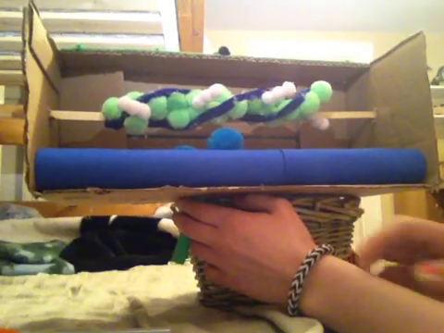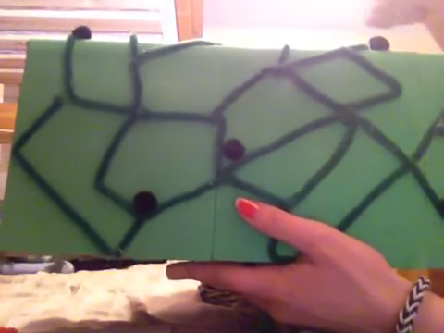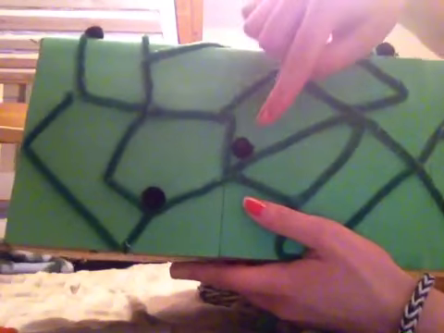This is a model of a sarcomere. On the outside is the sarcoplasmic reticulum. These black dots represent calcium ions.